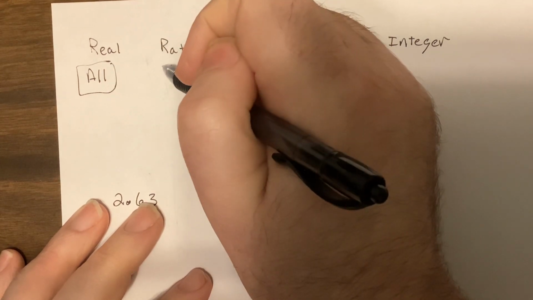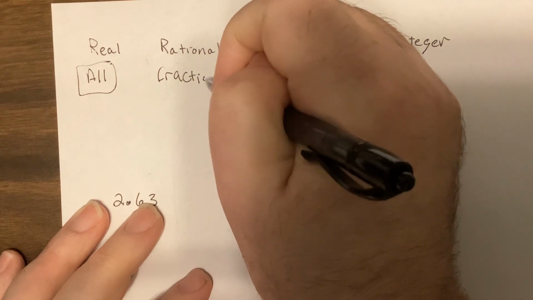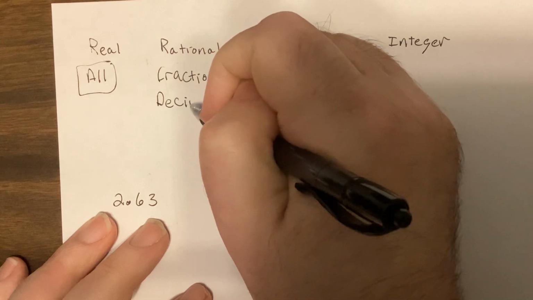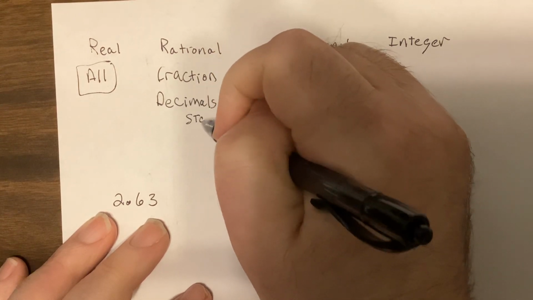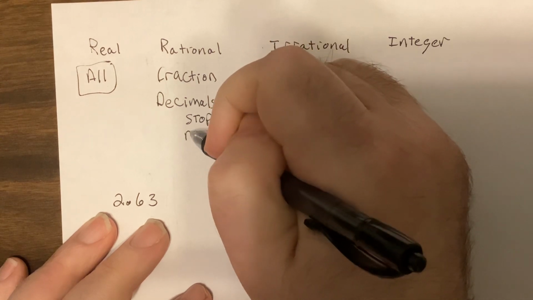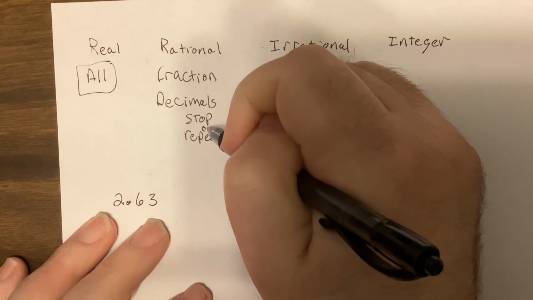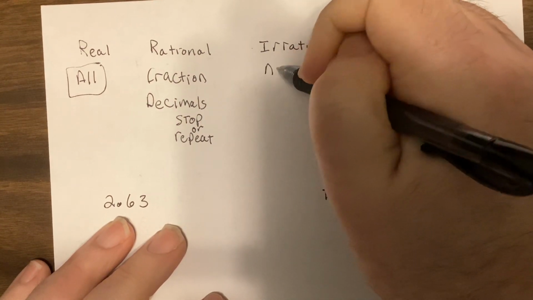Rational is anything that could be written as a fraction. Now that includes decimals that stop, or terminate, which is the word they use in math, or repeat. Irrational is any number that could not be a fraction.